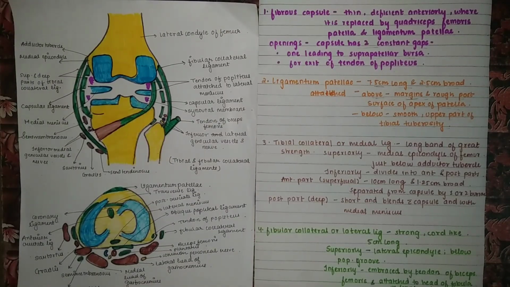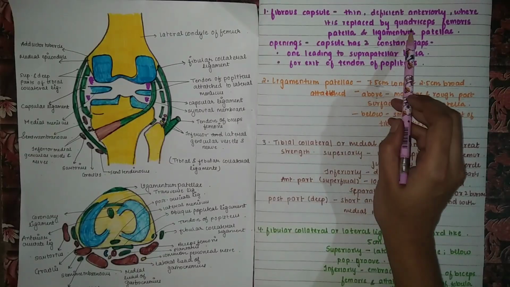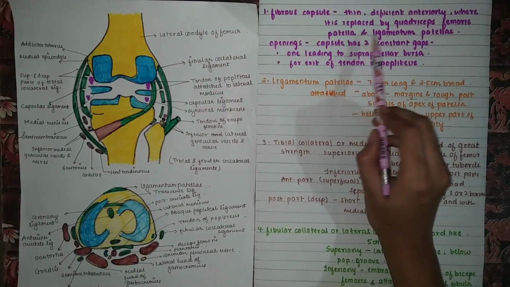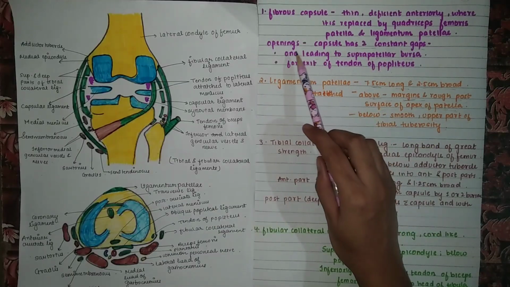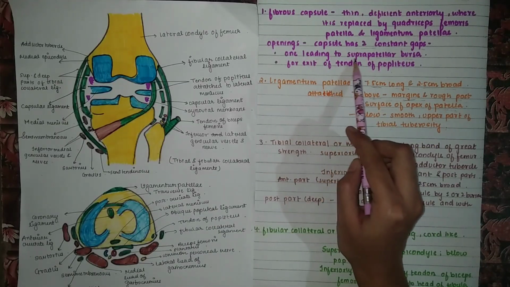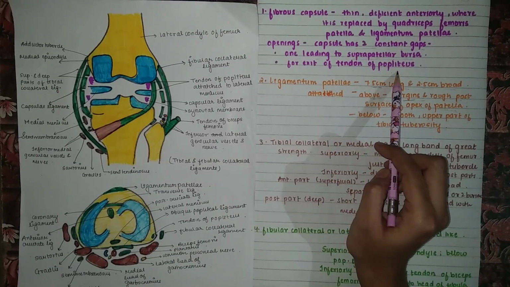Fibrous capsule: it is thin and deficient anteriorly, where it is replaced by quadriceps femoris, patella, and ligamentum patellae. It consists of two constant gaps, that is two openings in the fibrous capsule. One is for the suprapatellar bursa and the second is for the exit of the tendon of popliteus.